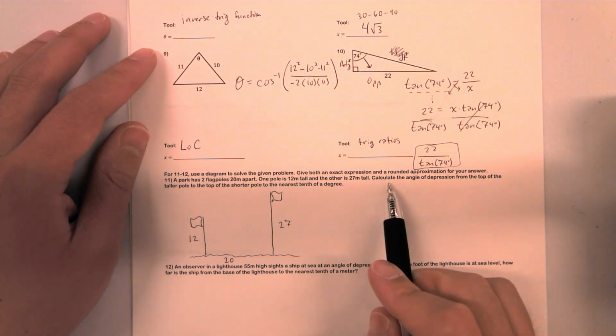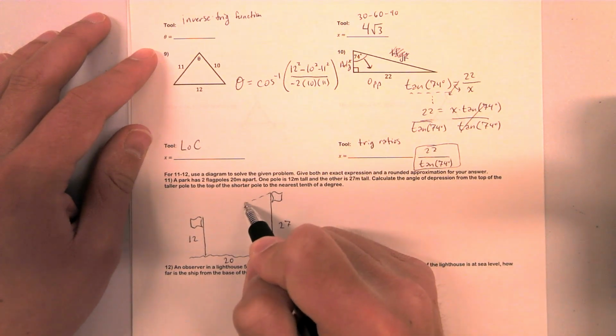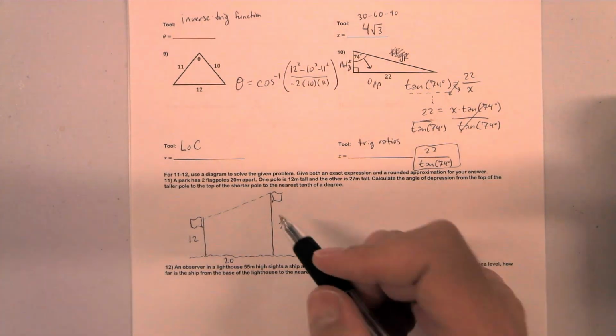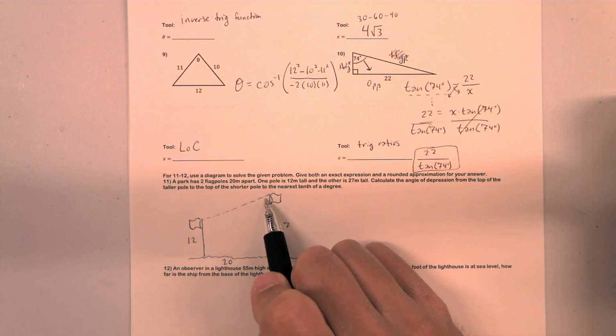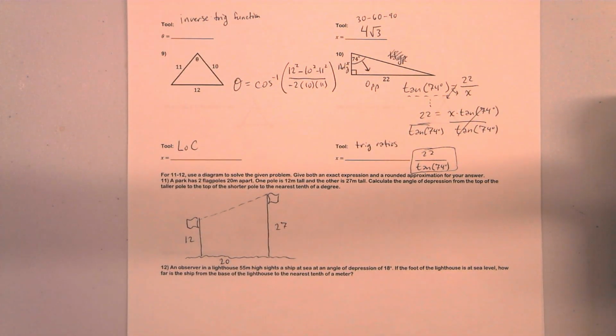and we want to find the angle of depression from the top of the taller one down to the top of the shorter one. Now, the common error is to put your angle right there from the top to the bottom. But we know an angle of elevation and depression are always between a horizon and the line of sight.